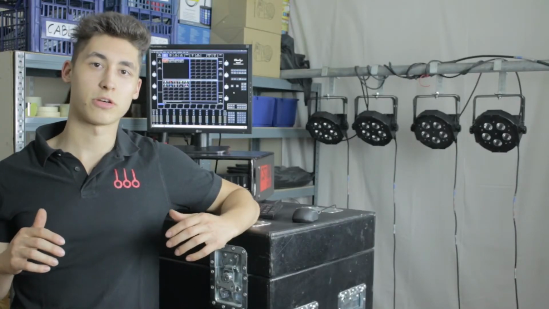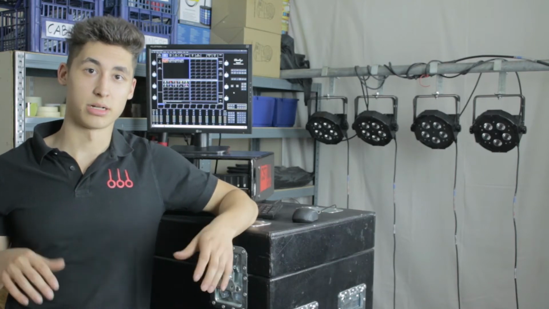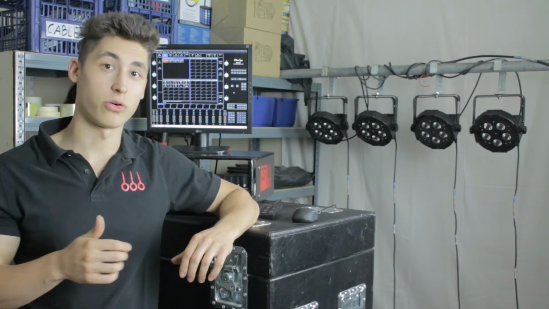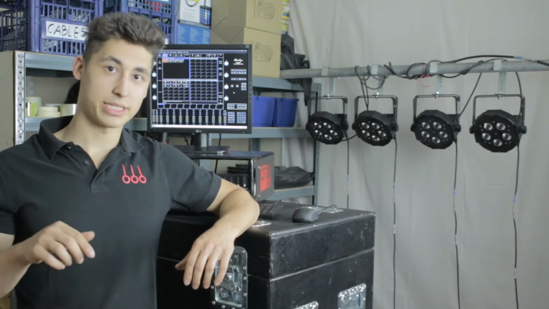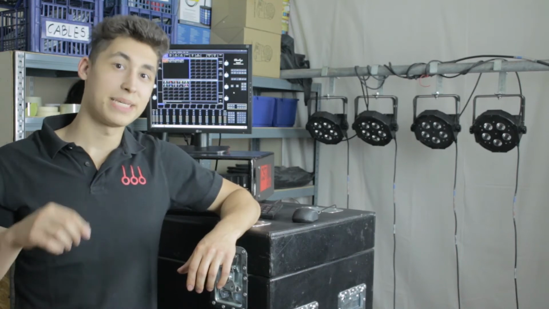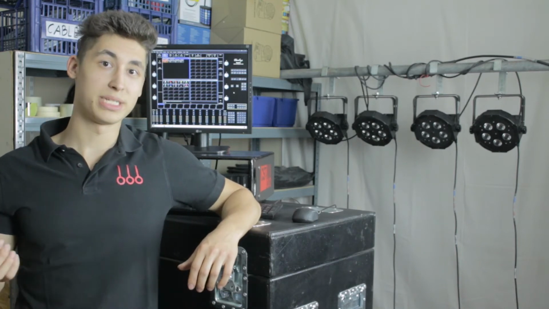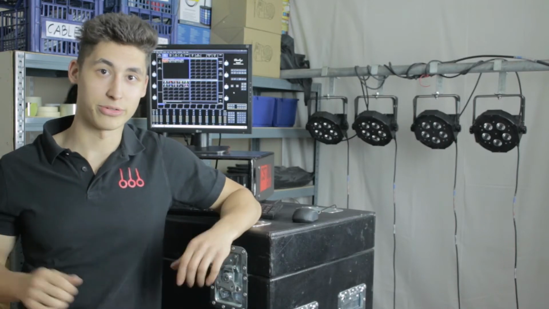Most lighting console software can output ArtNet. This is a digital signal which comes out of your console through an internet port. Through this one port and one cable, you can use many universes, which means many channels, through only one cable.